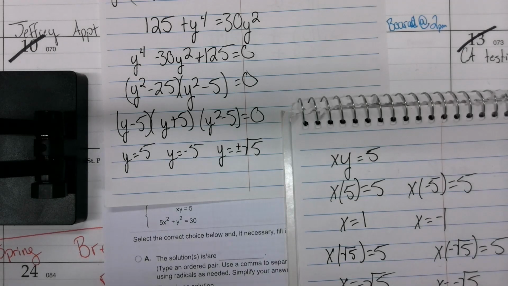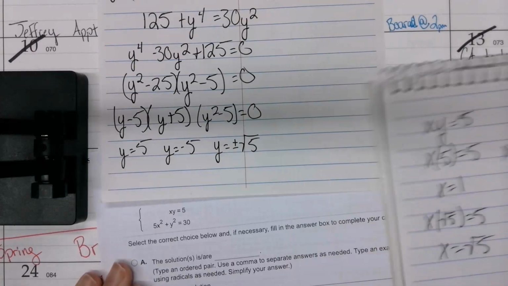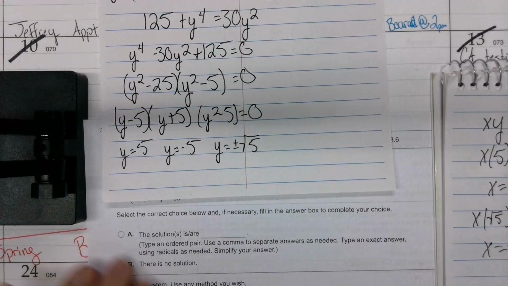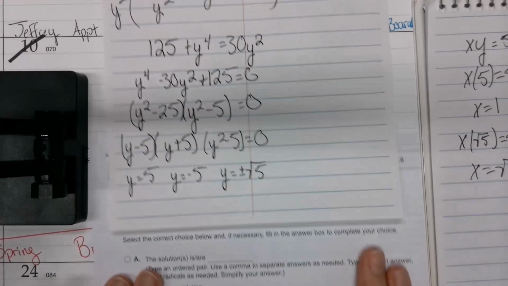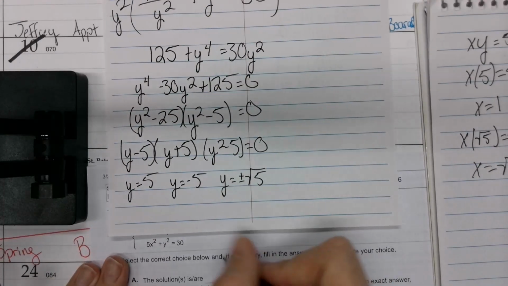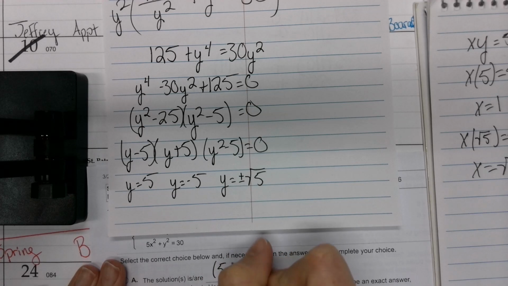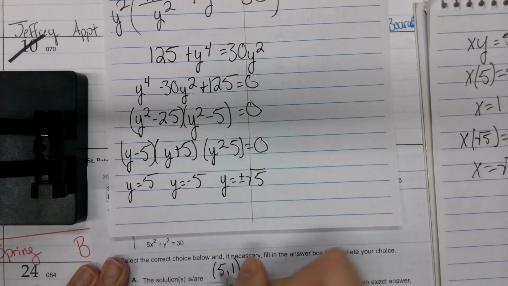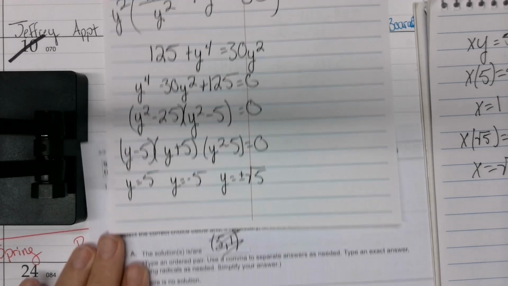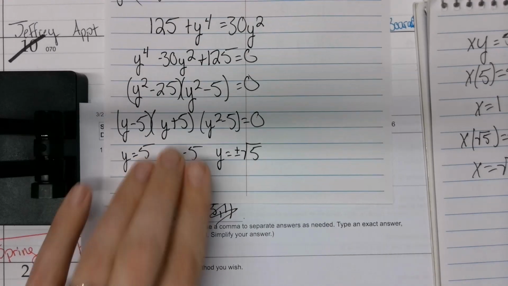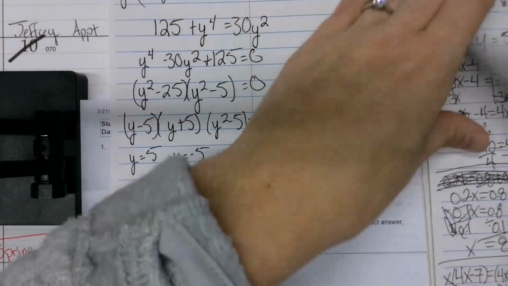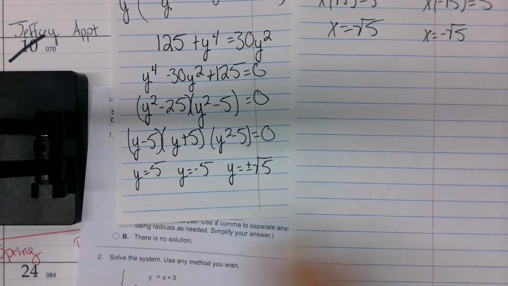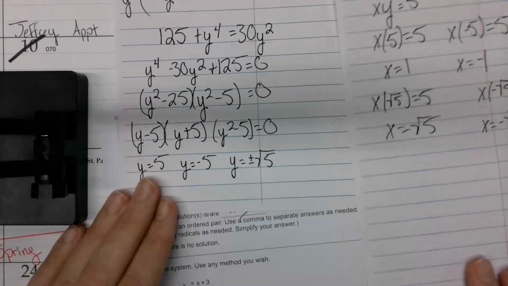Type an ordered pair. Use a comma to separate answers as needed. Type an exact answer. Use radicals as needed. Okay. So when we had positive 5, we had positive 1. I wrote them backwards. These are my y's. And these are my x's. So here we go.